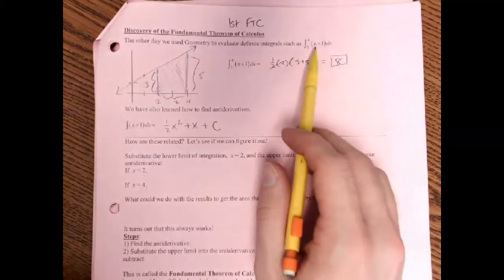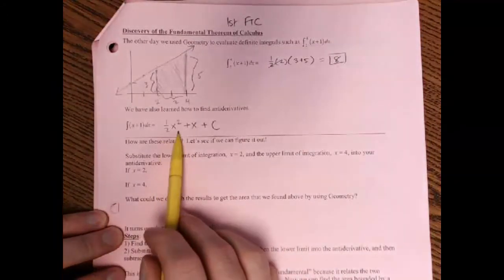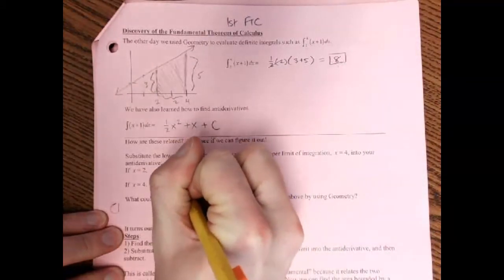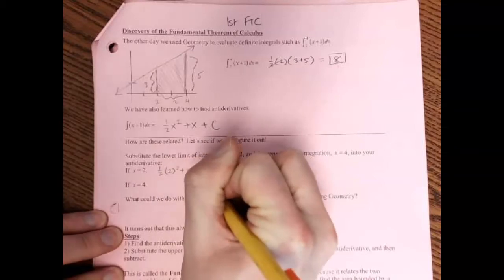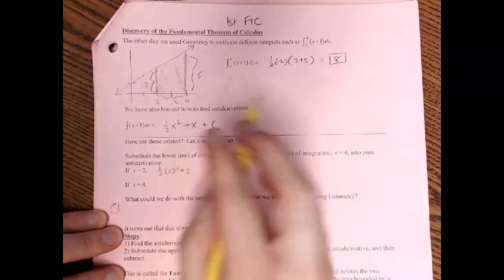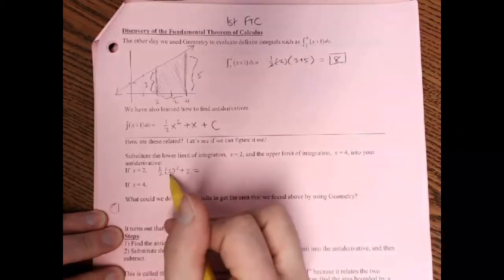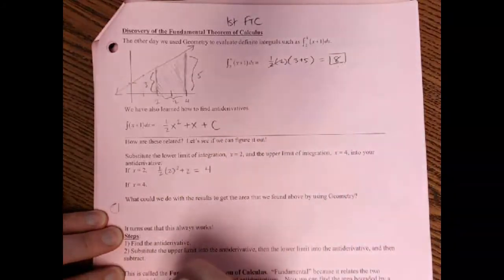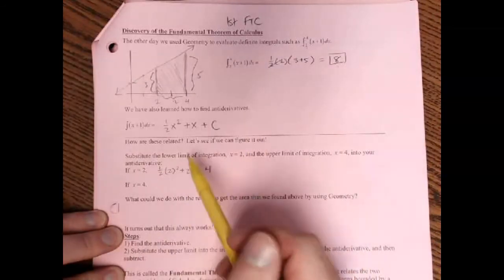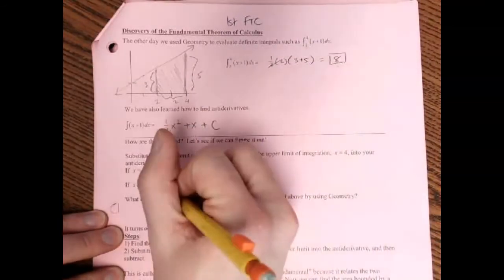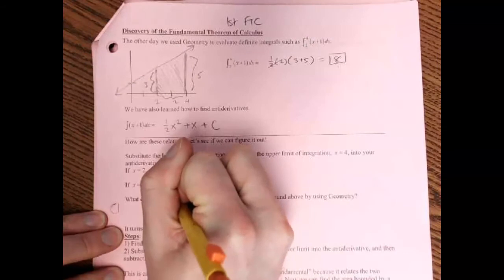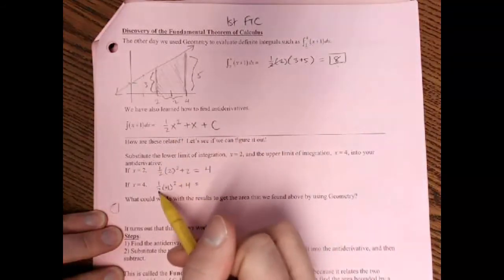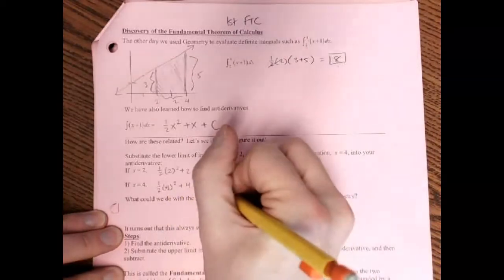Let's see what happens. If I plug in 2 into this integrated function, it would be 1/2 2 squared plus 2. I'm going to leave off the plus c for now, but we'll come back and talk about it. That would be 4. 4 divided by 2 is 2. 2 plus 2 is 4. So that's 4. If you plug in 2, you get out 4. Now, if I plug in 4, we'd have 1/2 4 squared plus 4. So that's 16. 16 divided by 2 would be 8. 8 plus 4 would be 12.